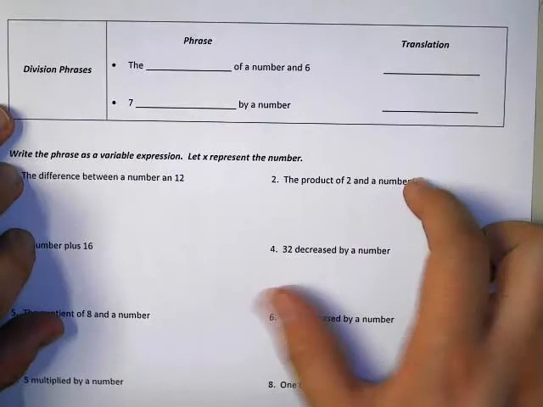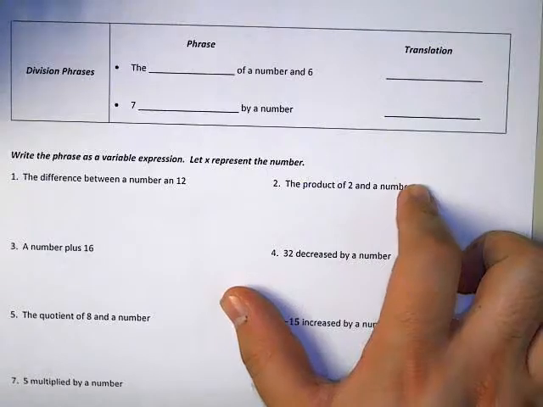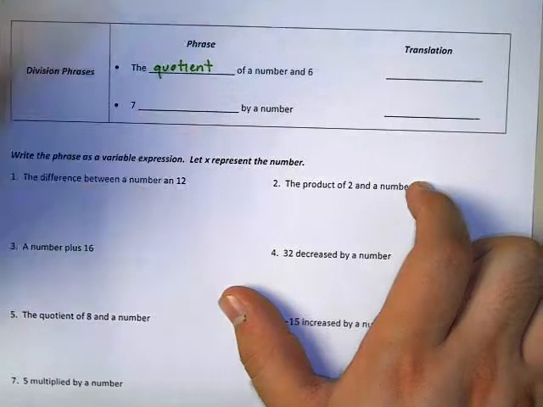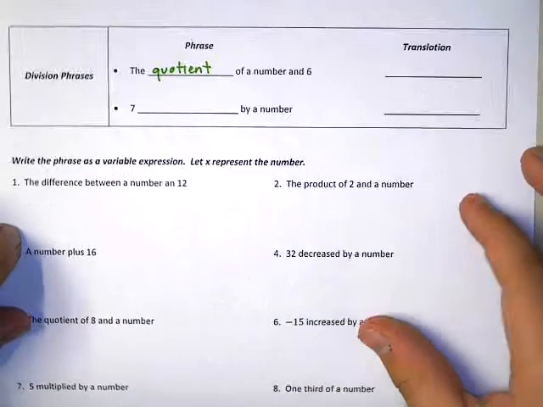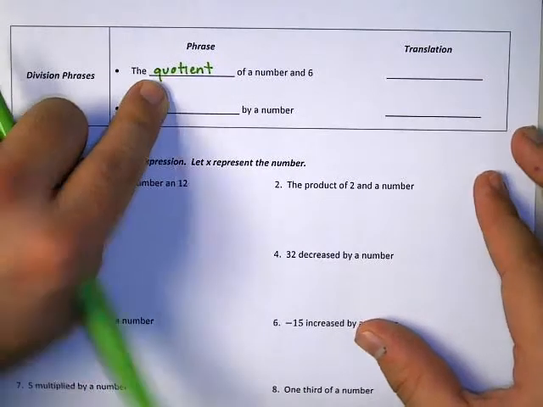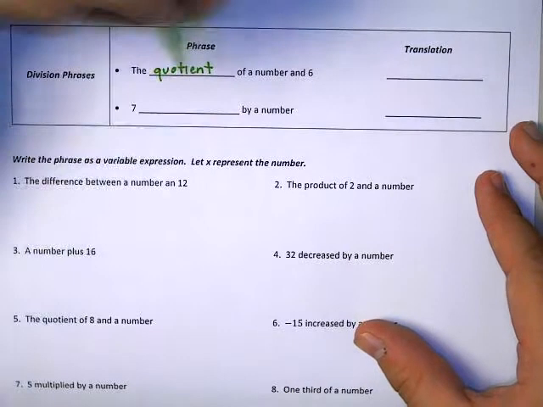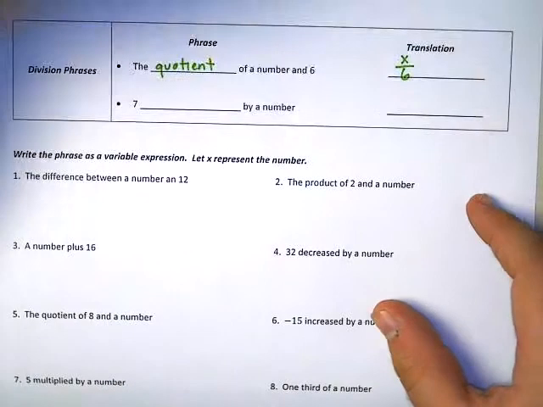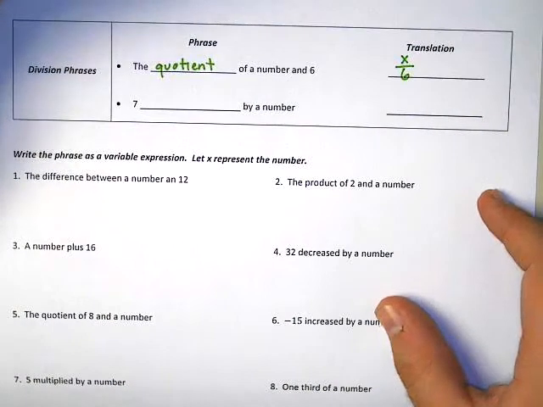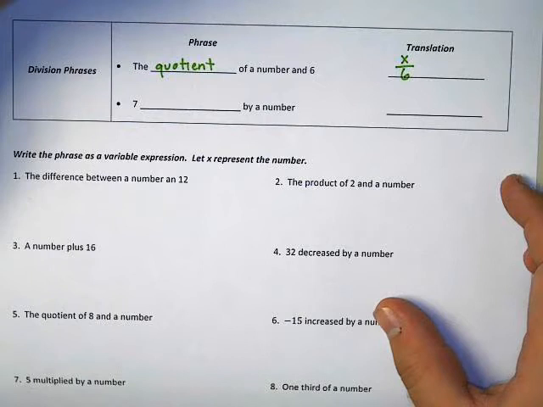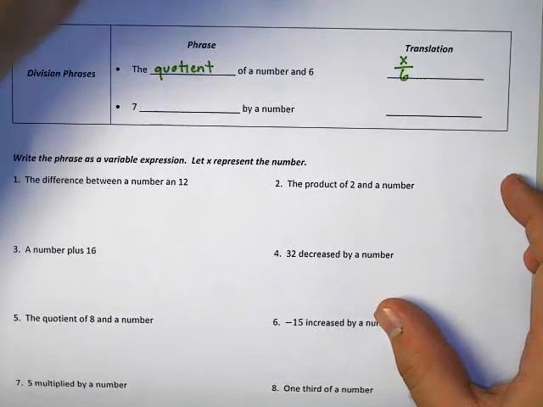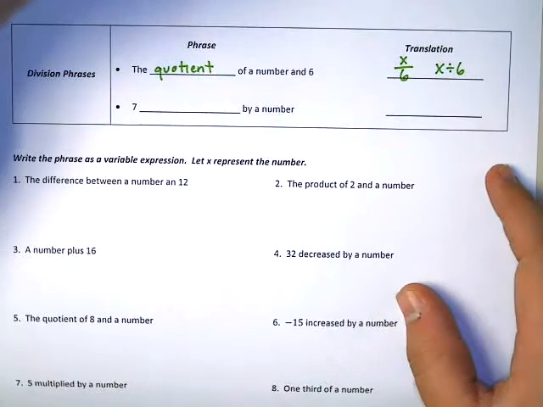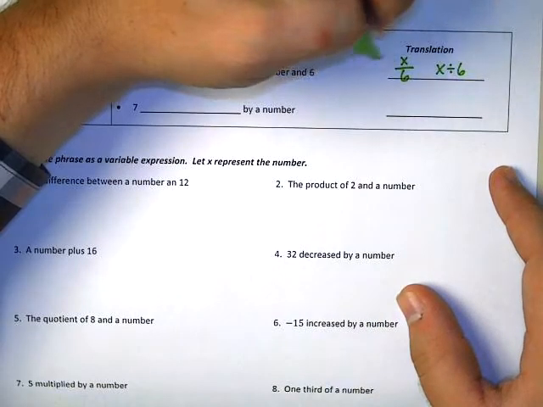The big word for division is quotient. When we talk about a quotient, that tells us that we're talking division. So the quotient of a number and 6 just means that you're dividing that number by 6. X over 6. A lot of the times when I do these, I like to use fractions, just because I know that the fraction bar means division. If you wrote x divided by 6, I don't think I would count that wrong, but this is more what I'm looking for, okay?